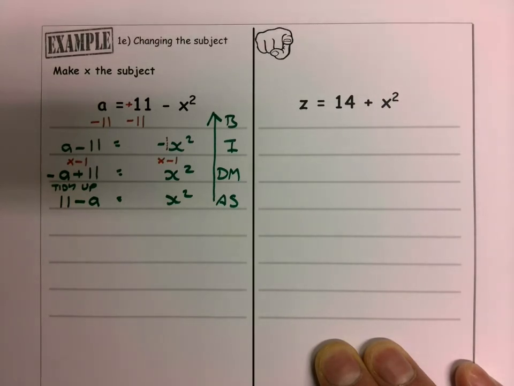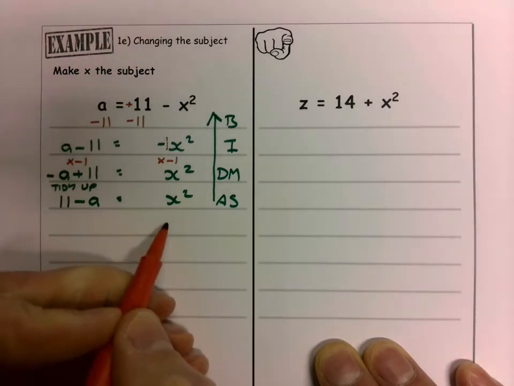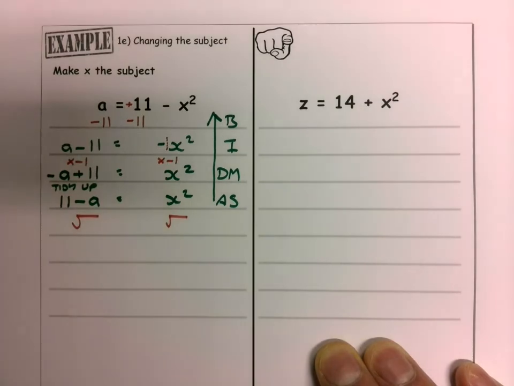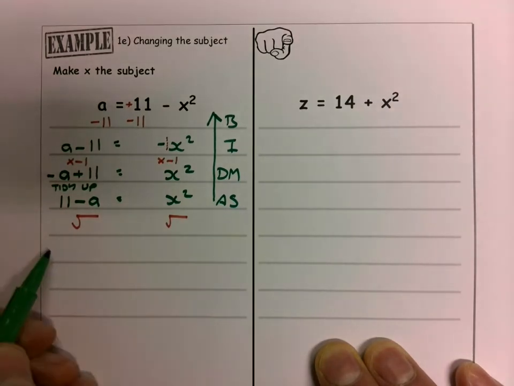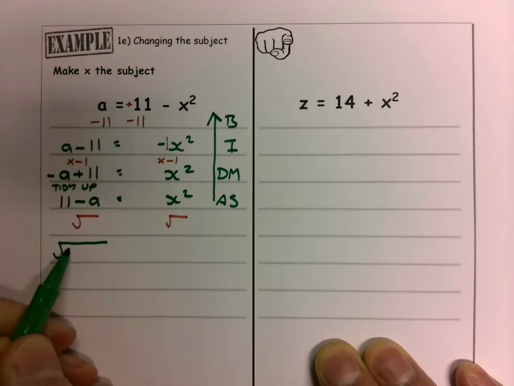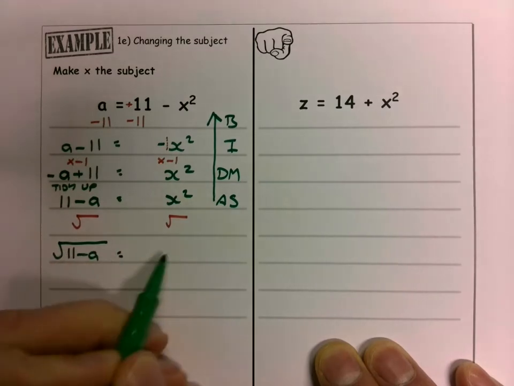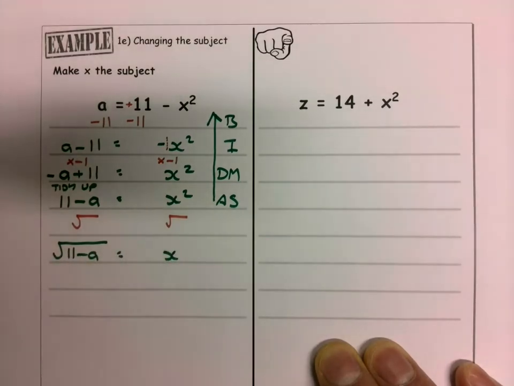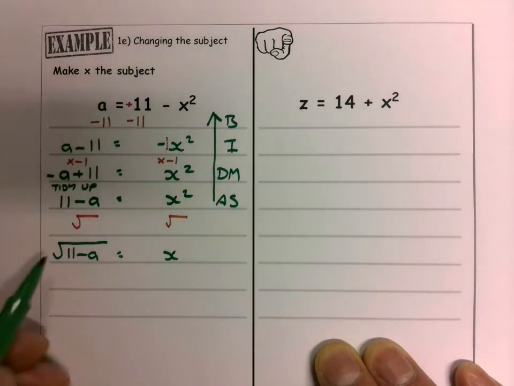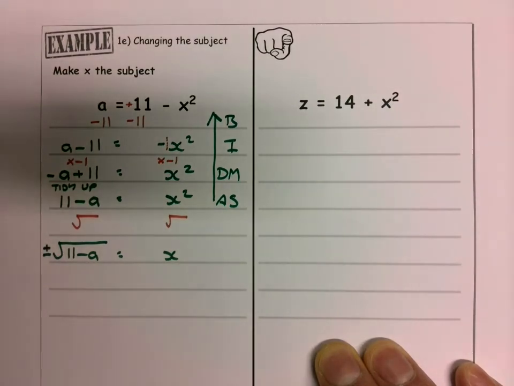And now I just need to get rid of this squared term. So what's the inverse operation for squaring? It's going to be square root. Okay. So now I just drop all of this into a square root bracket. 11 minus a equals x. Now the only thing we just need to be a little bit careful of here is, whenever we take a square root, we always get the positive answer and the negative answer. So just be aware of that.